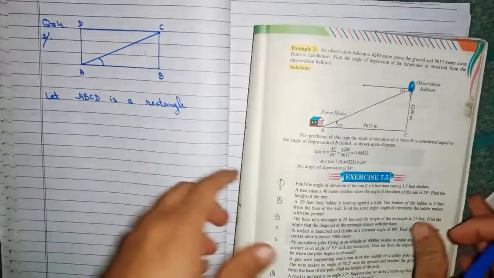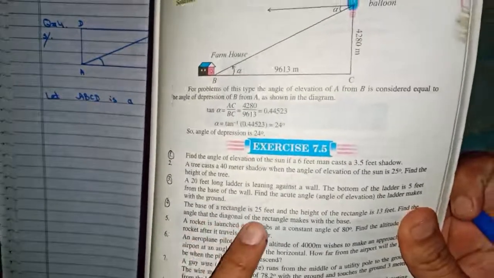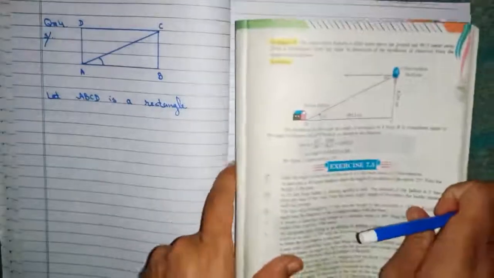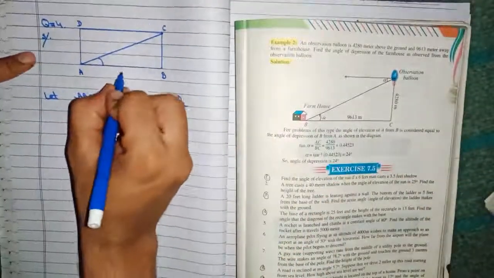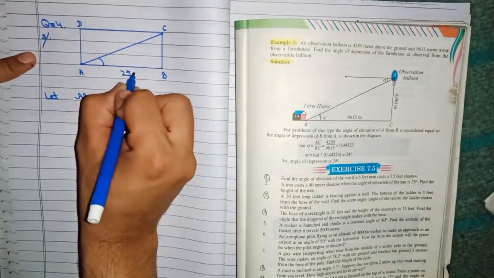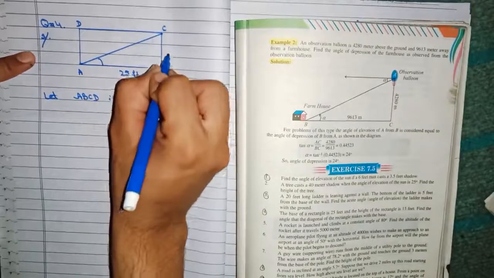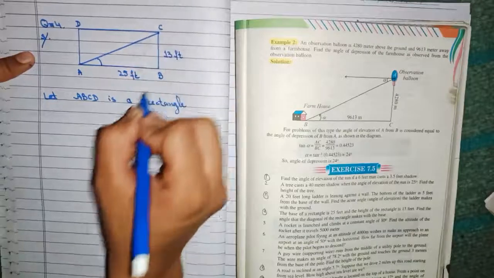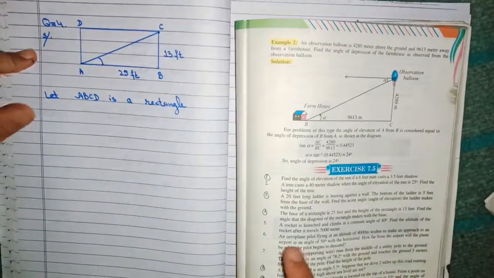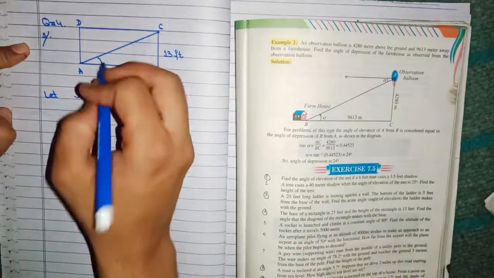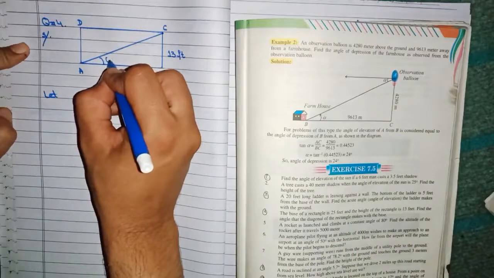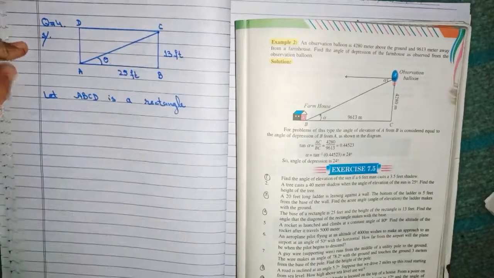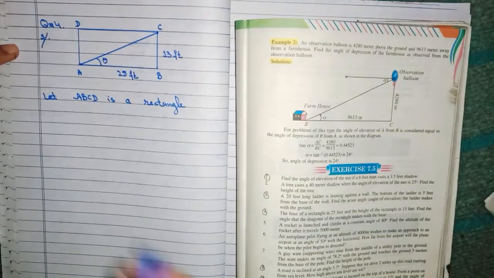And knowing the statements, what are the values given? The base of the rectangle is 25 feet and the height is 13 feet. Find the angle that the diagonal of the rectangle makes with it. We have to find this angle. Now it has become a very simple statement as it was in questions first and third.